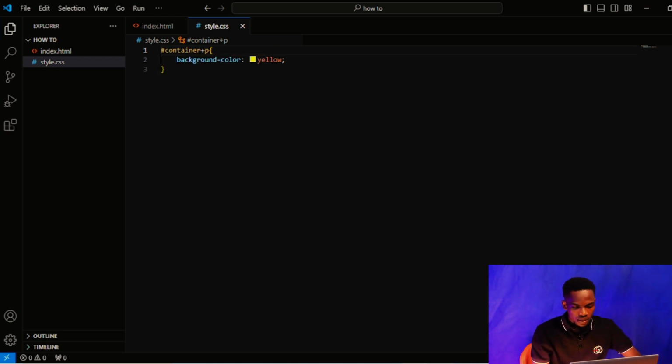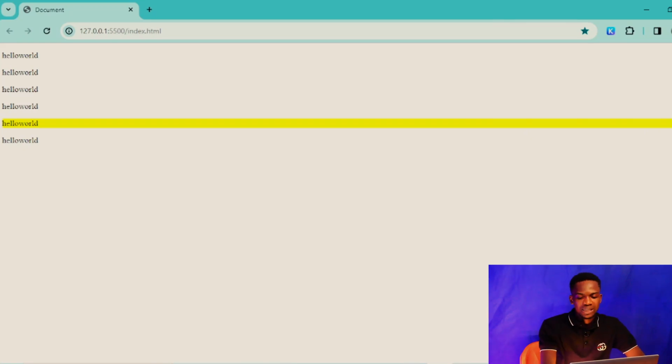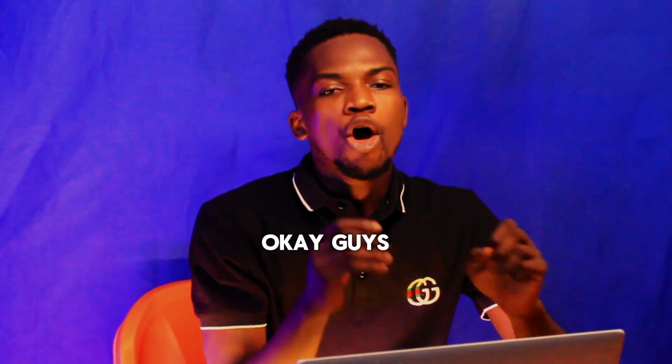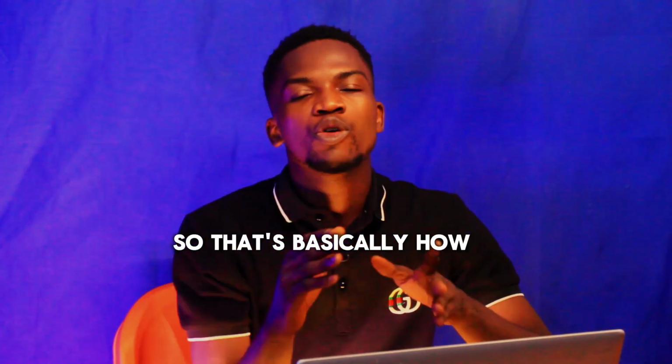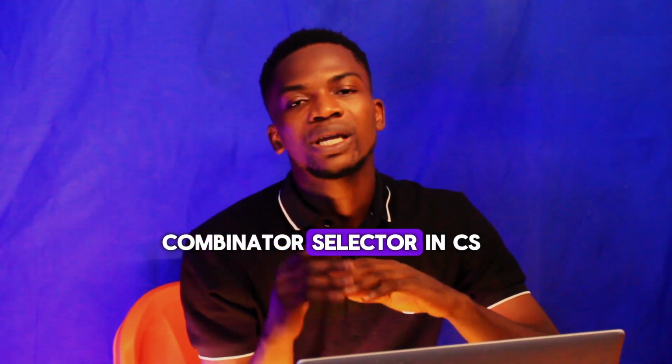So if I load that now and come to my browser, you see that only one of the siblings is selected, because the adjacent sibling selector is basically used to select the immediate sibling of that particular element. So I guess it's okay, guys. That's basically how you can use the combinator selectors in CSS.